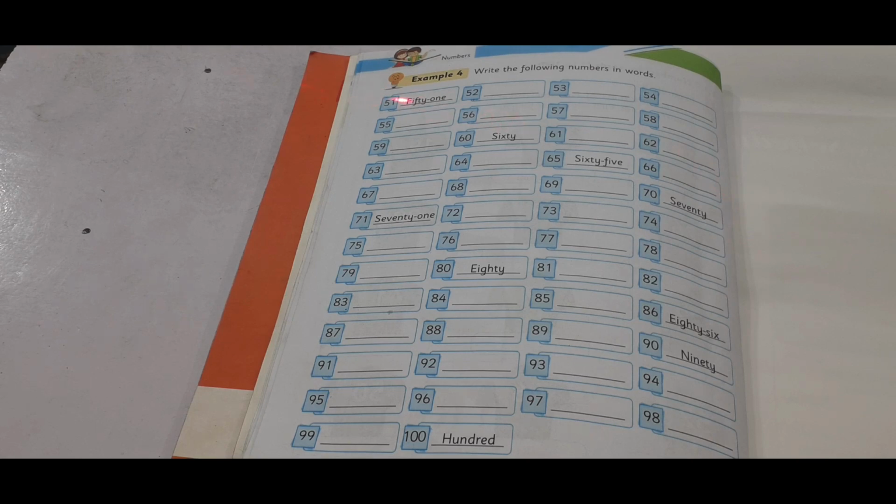Look at 51. Its word is F-I-F-T-Y 50, O-N-E 1, 51. It is already written in the book. Come to next, 52. Write its spelling and follow me.